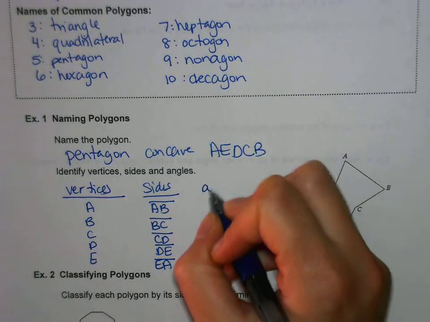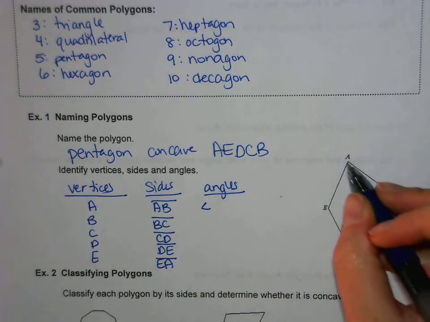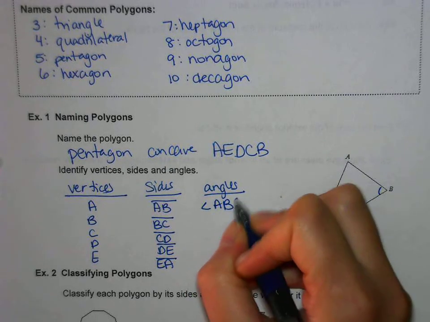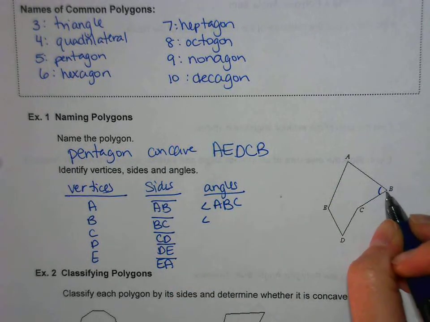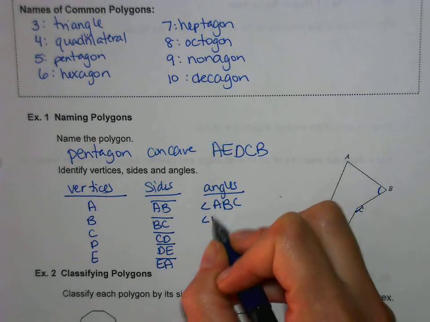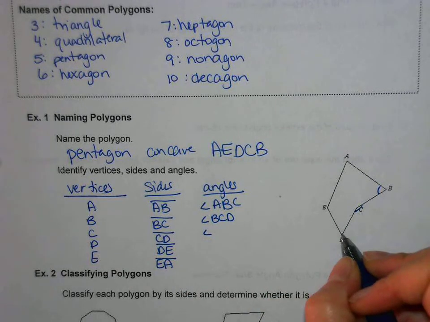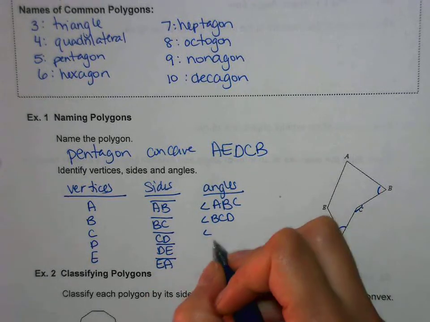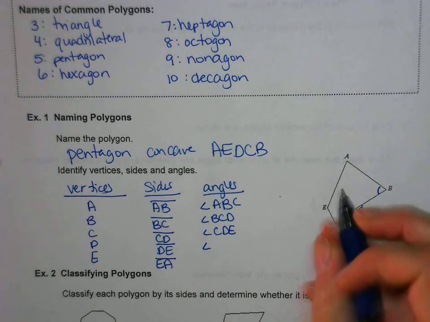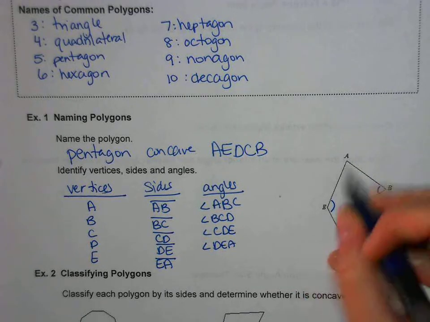So our angles, we should also have 5 angles. So we have angle ABC, angle BCD, angle CDE, angle DEA, and angle EAB.